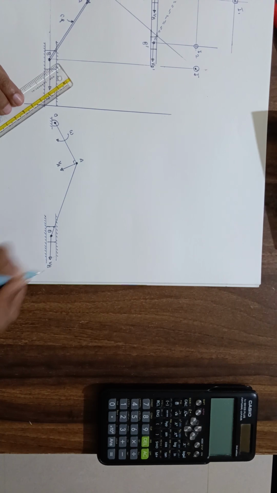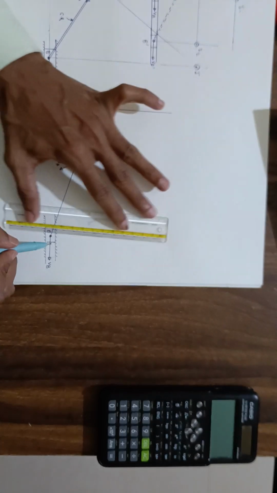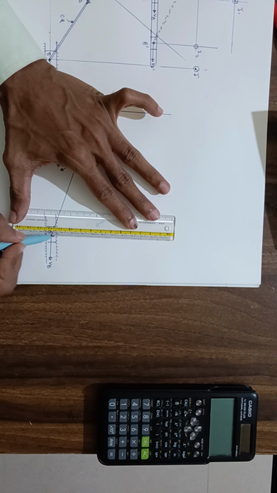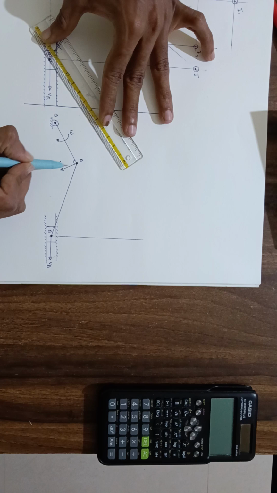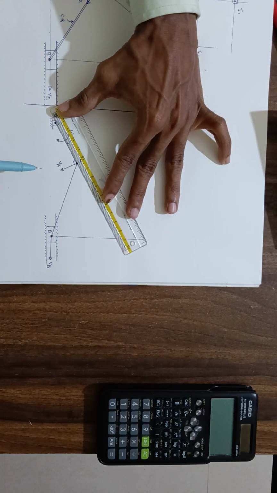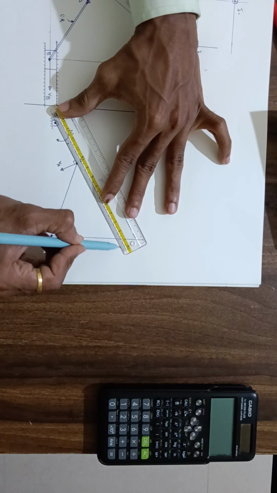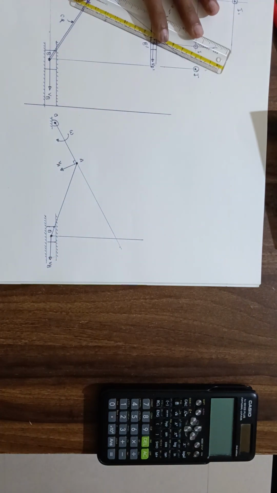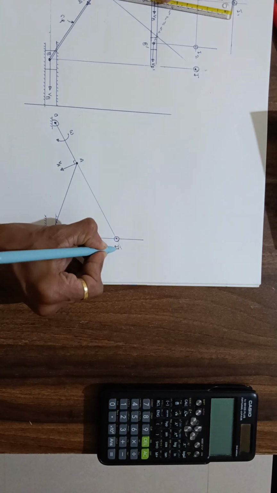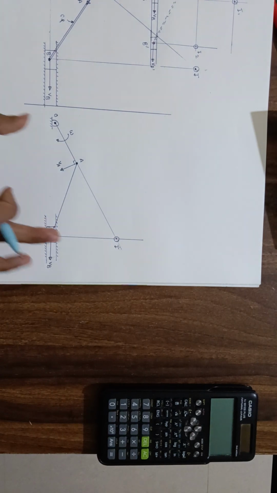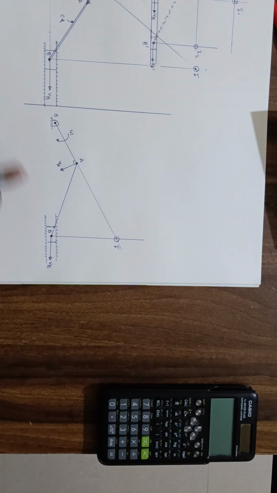So this is VB. Now draw the perpendicular to VB like this, and draw the perpendicular to the line VA. It means that we just have to extend the crank like this, and then we will get the intersection. This point is nothing but the ICR. So this is how we can locate the ICR point.